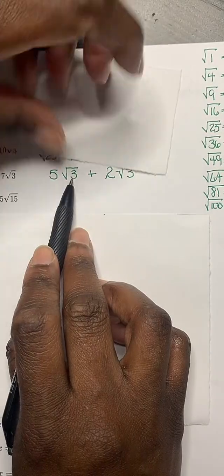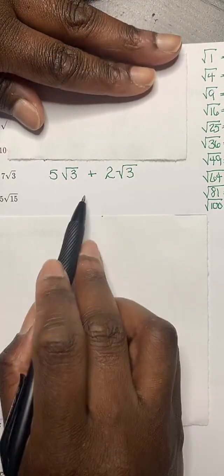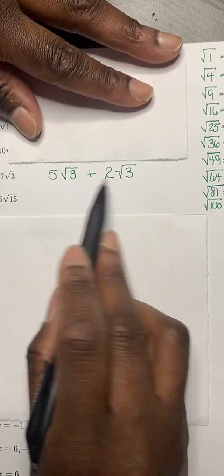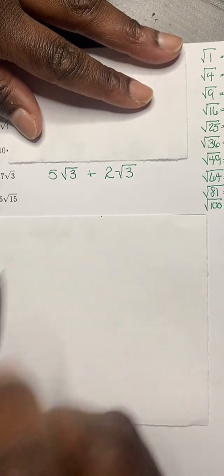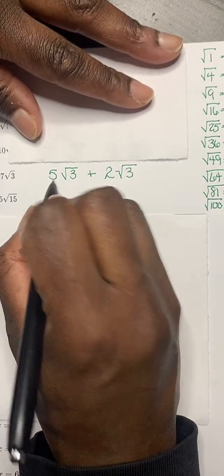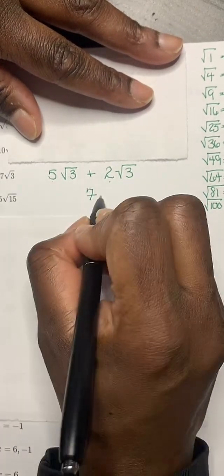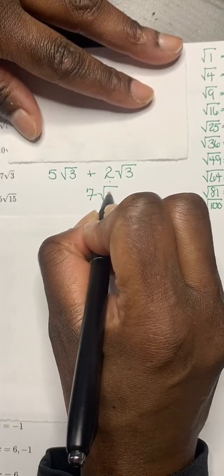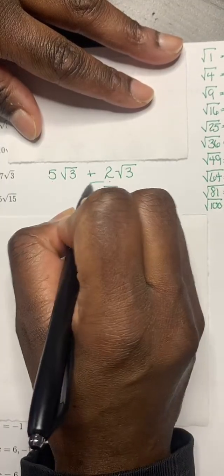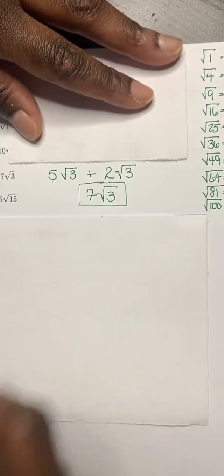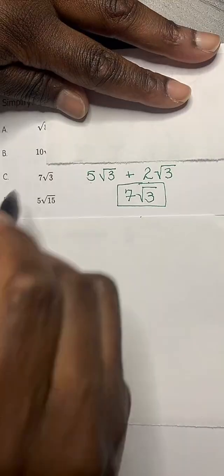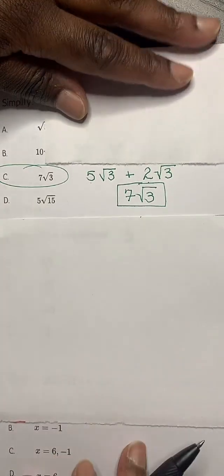Same thing is happening right here, but instead of a variable, you're using a radical. So you're going to add the 5 and the 2, which gives us 7, and we're going to keep the square root of 3. This is your answer, which is C.